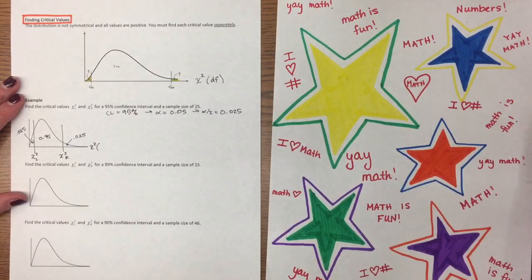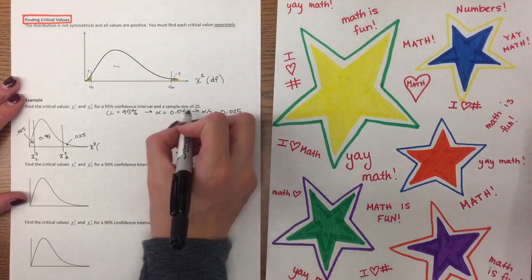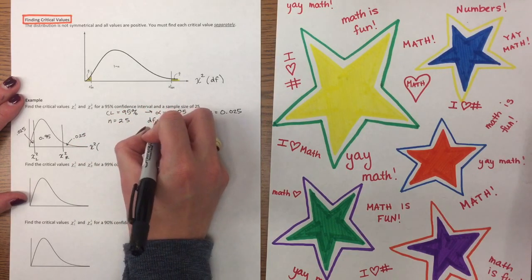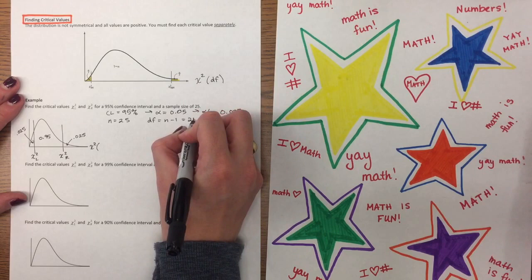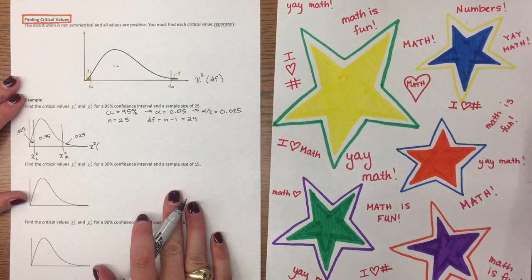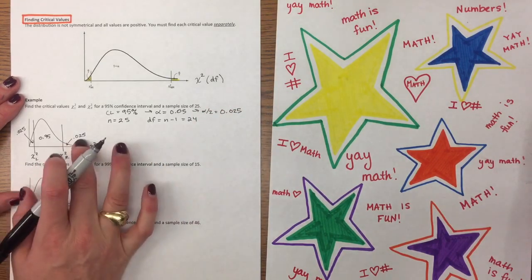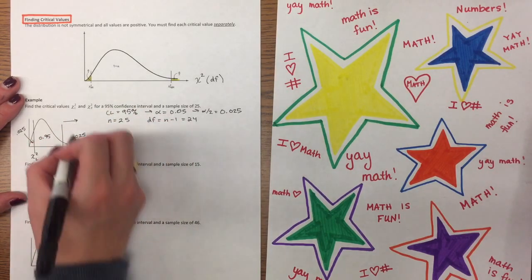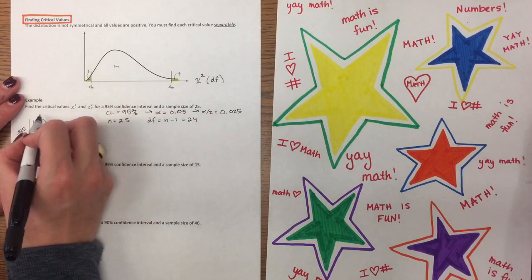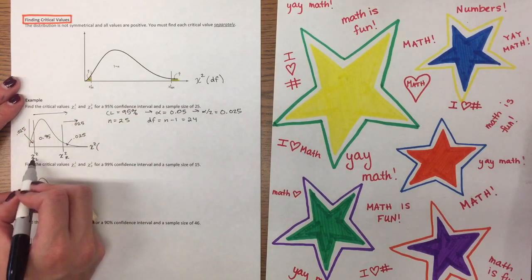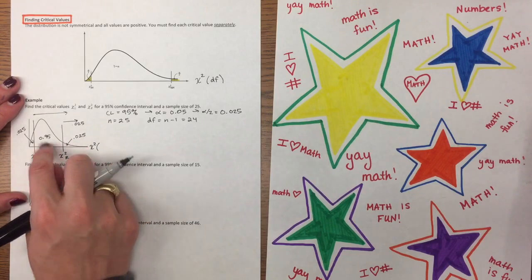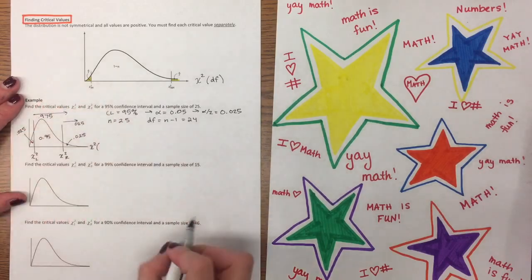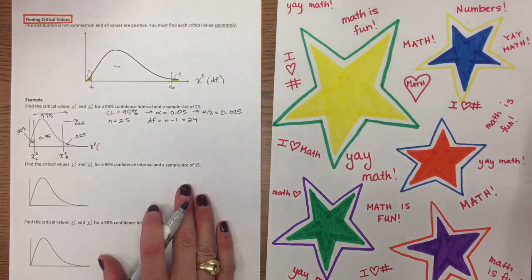I now need to know the degrees of freedom of my graph. Sample size 25, n is 25. My degrees of freedom are n minus 1, so that's 24. So I have 24 degrees of freedom, and I have 0.025. To the right of my chi-square right is 0.025, and to the right of my chi-square left is 0.025 plus 0.95, which is 0.975.